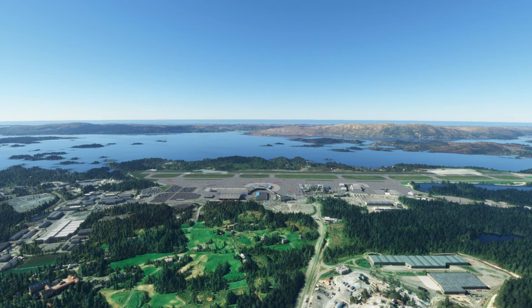The helicopter area is located to the north of the old Terminal 1, and that's the place we will have a look at in a moment to start with.